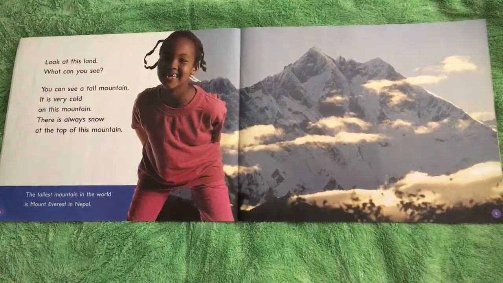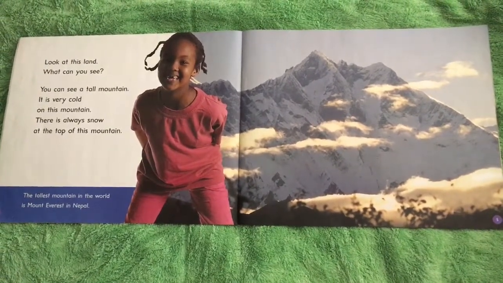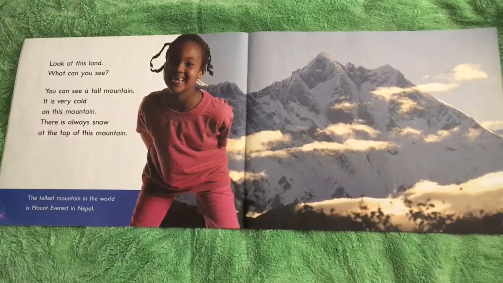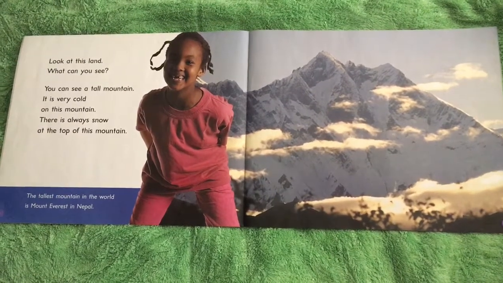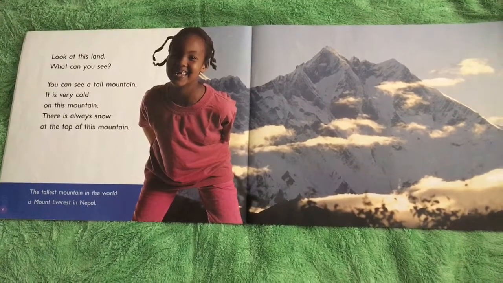Look at this land. What can you see? You can see a tall mountain. It is very cold on this mountain. There is always snow at the top of this mountain. Fact: the tallest mountain in the world is Mount Everest in Nepal.